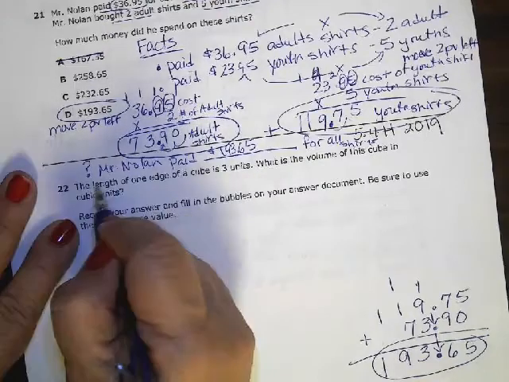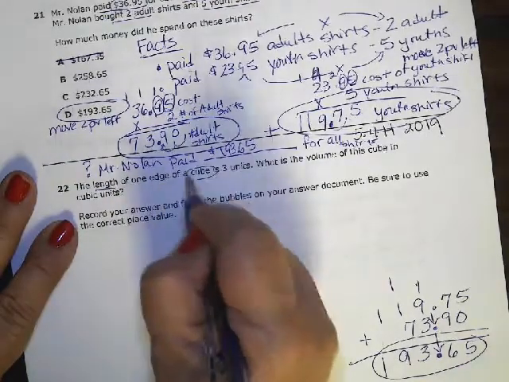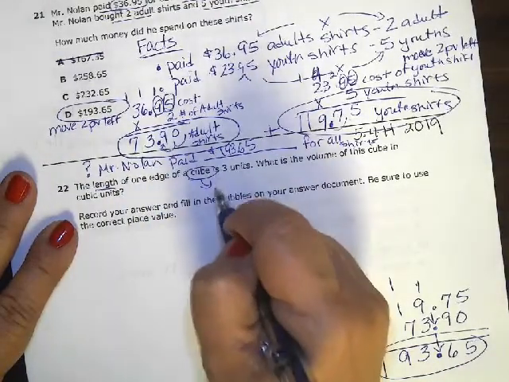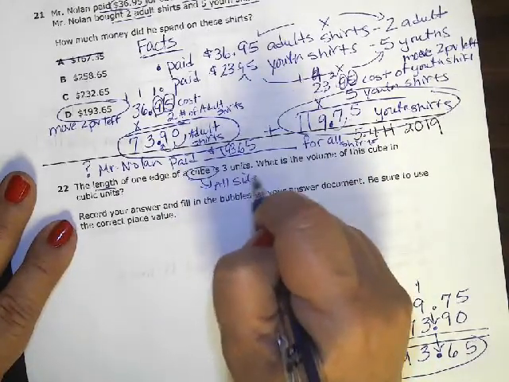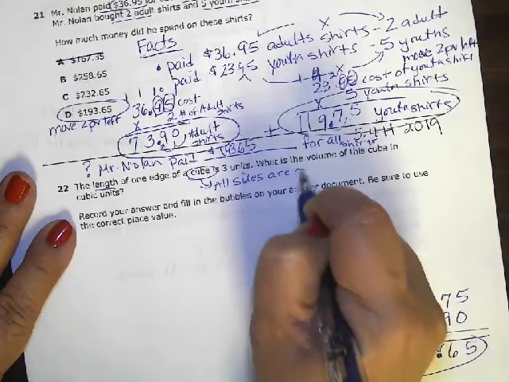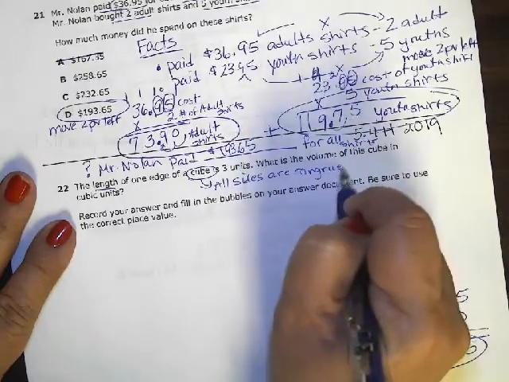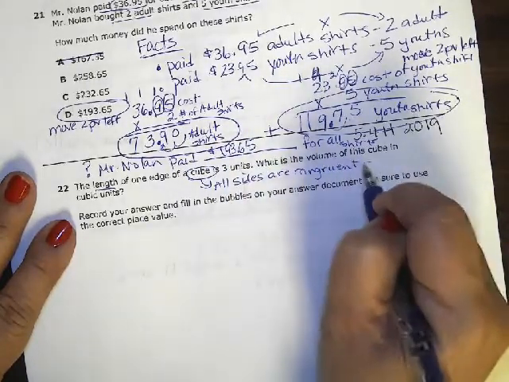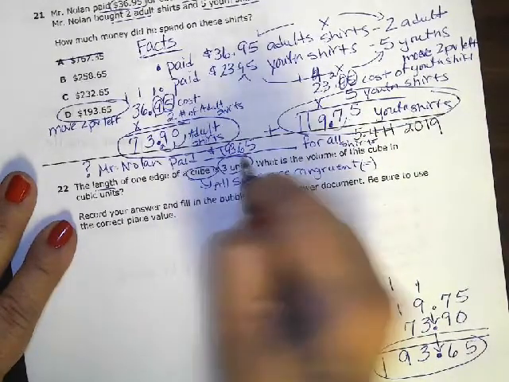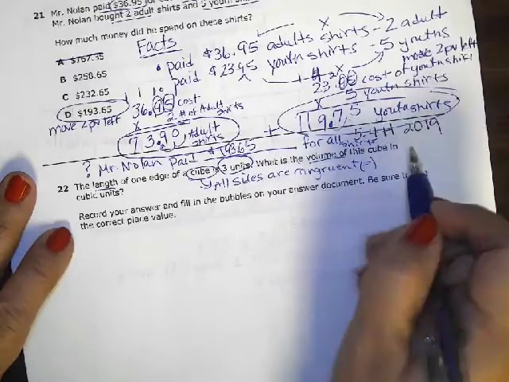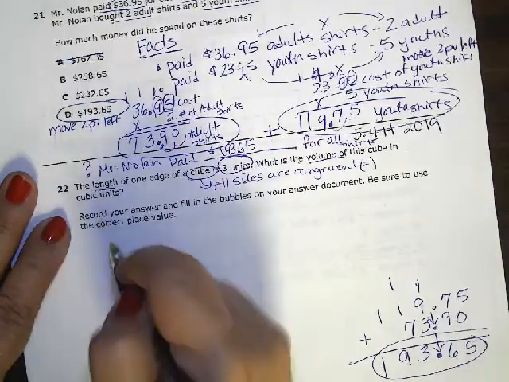The length of one edge of a cube. What do I know about a cube? Very good. And I'm going to put it right here. All sides are congruent. And what is another word for congruent? You better believe it. It means equal. So if it's 3 units, what is the volume of this cube in cubic units?